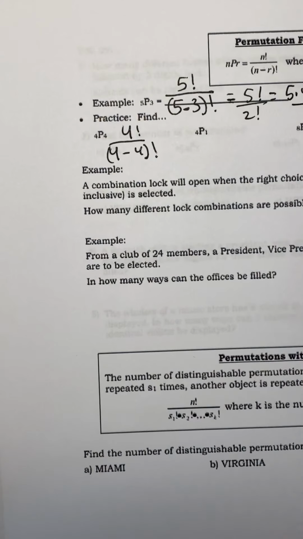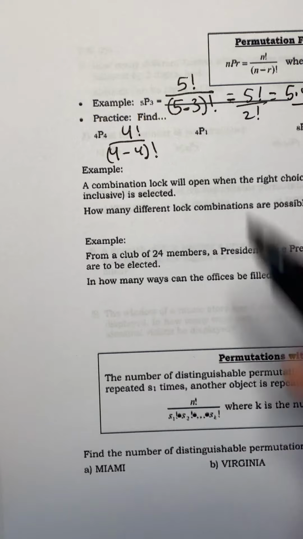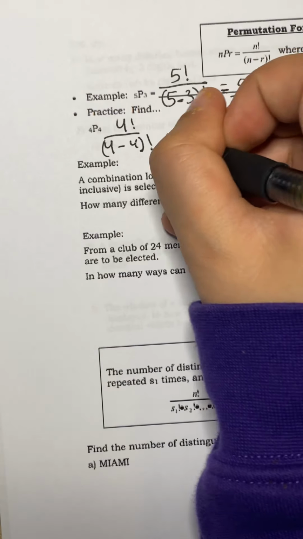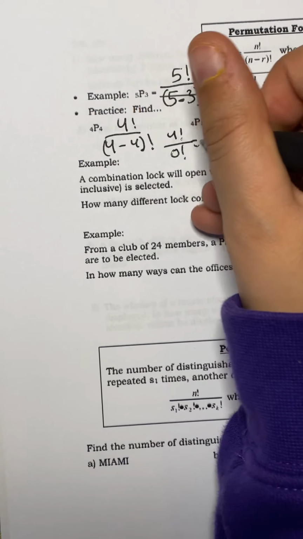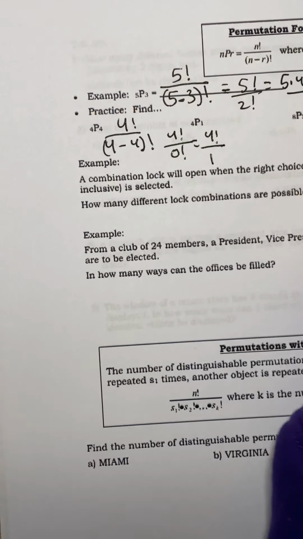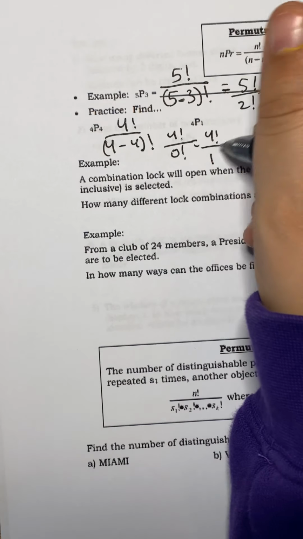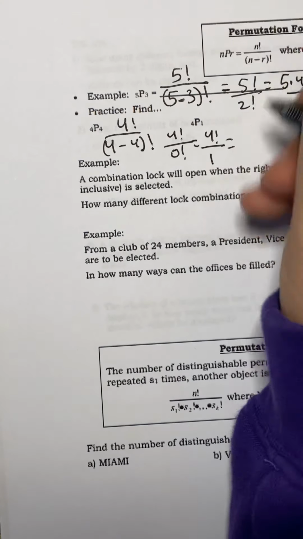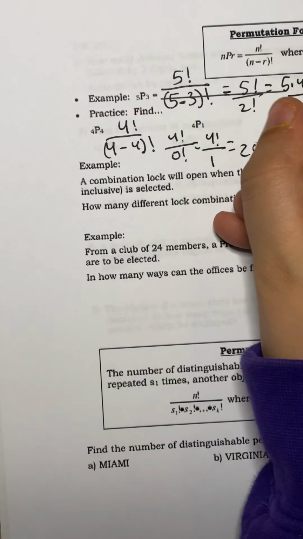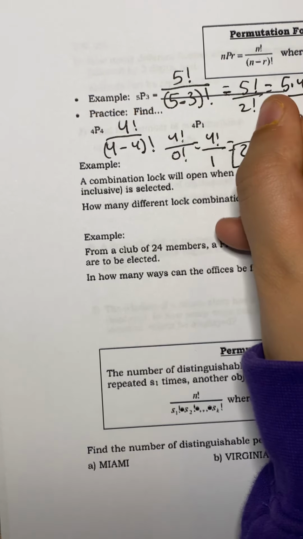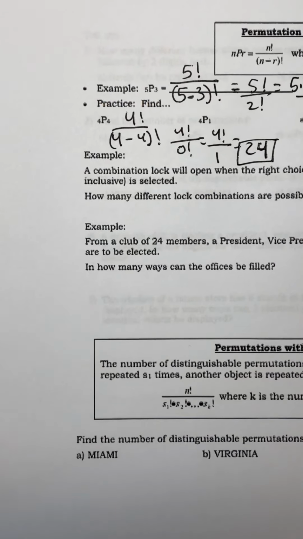So that becomes 4 factorial over 0 factorial, which we just said is 1. So that becomes 4 factorial over 1. Okay, and anything divided by 1 is itself. So really we're just focused on this 4 factorial part, which gives us 24. Okay, so that's the first one.